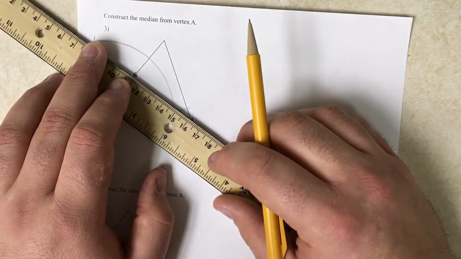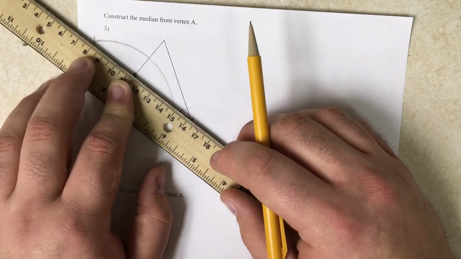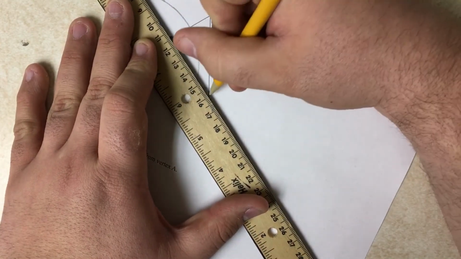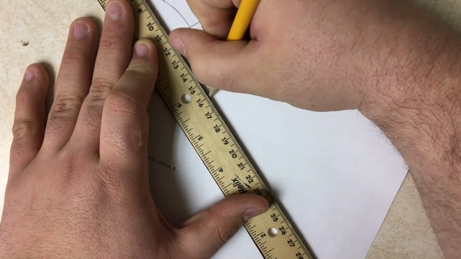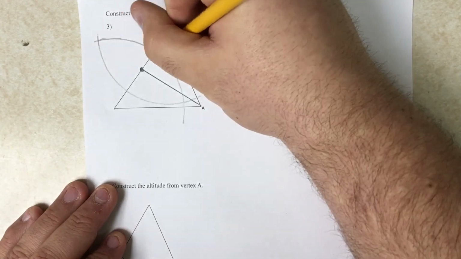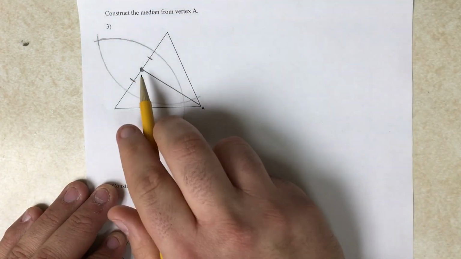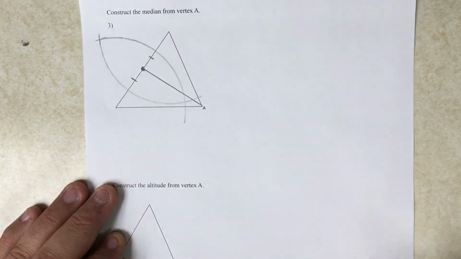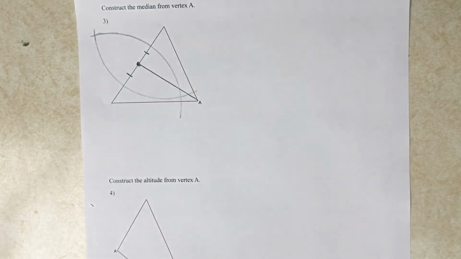You mark that point. From this point, we're going to go ahead and connect it to the vertex. So you'll line up your ruler from your point that you just made with your vertex. And again, you want to be as accurate as you can be with it. And that's your median. That line goes from the center of one side to the opposing angle, meaning that it cuts the particular side in half.